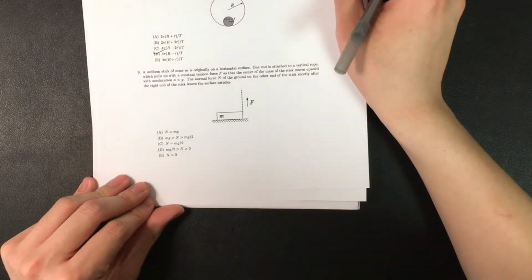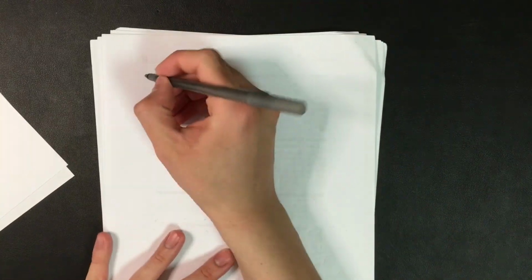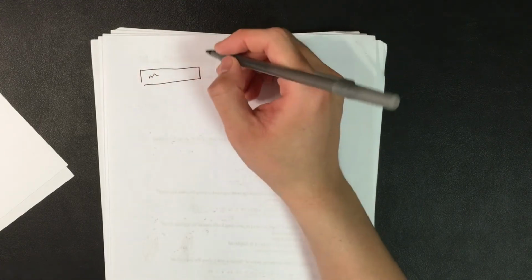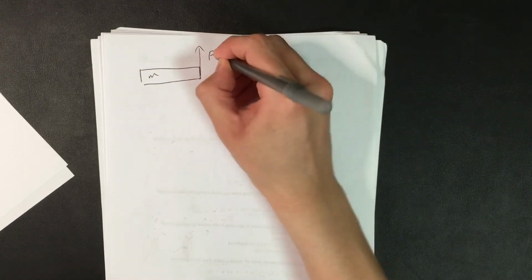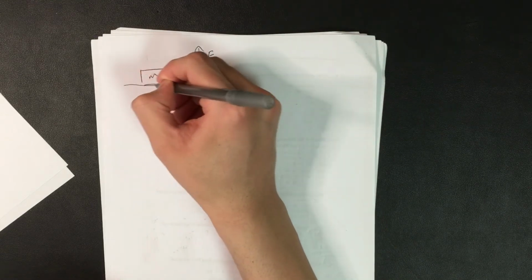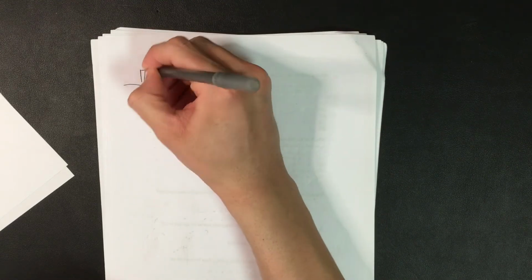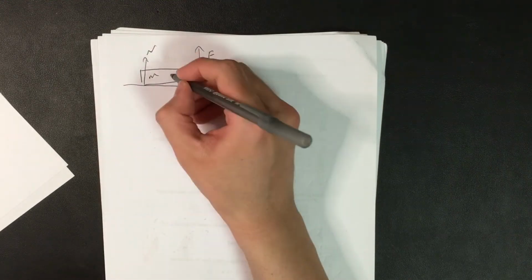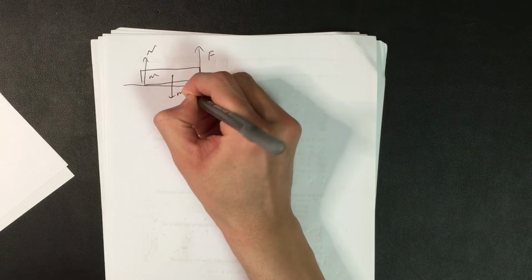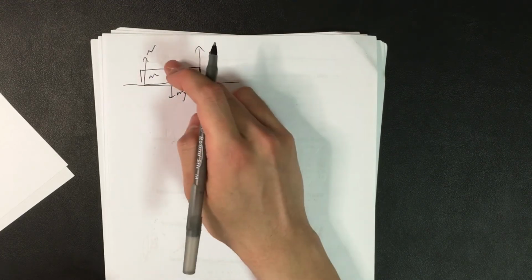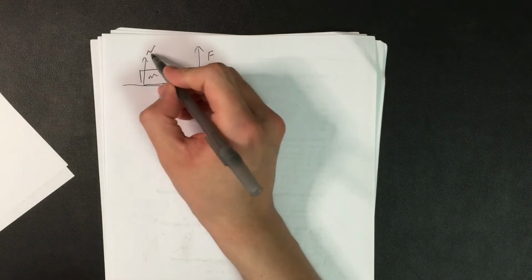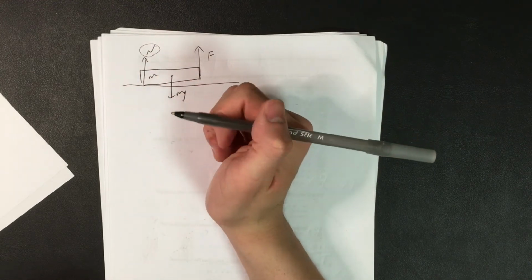Next question is question 9. And in this problem, there is a rod of mass m, which is pulled up by a force with magnitude F. And there is also a normal force that is applied from this surface upward, while there is the weight, the force of gravity, exerted downward. And the question is asking, what is the range of this normal force?